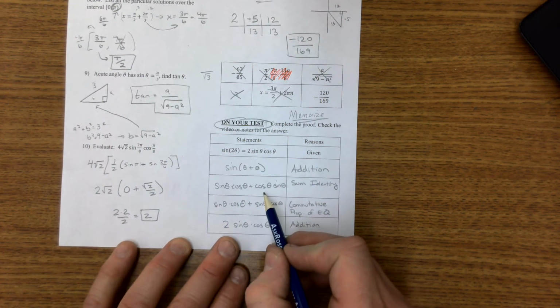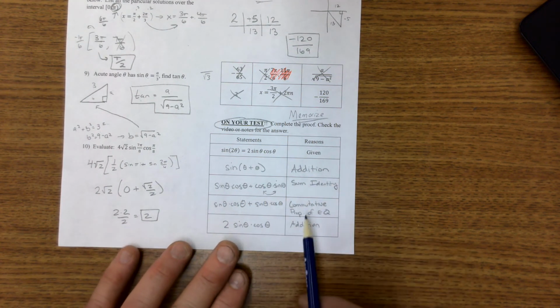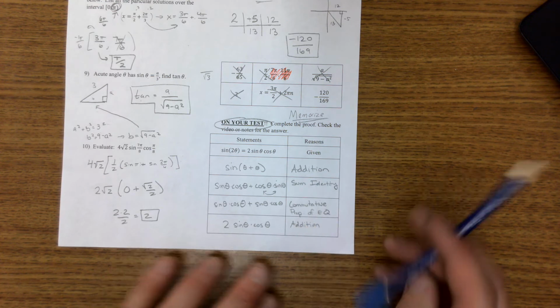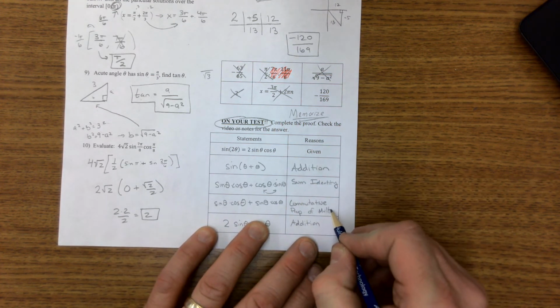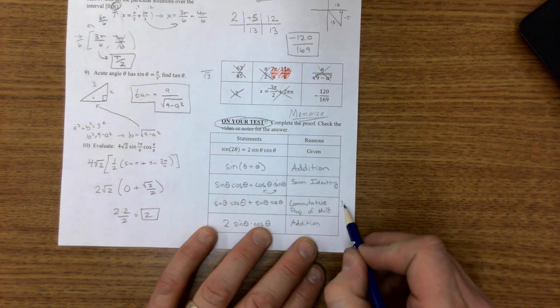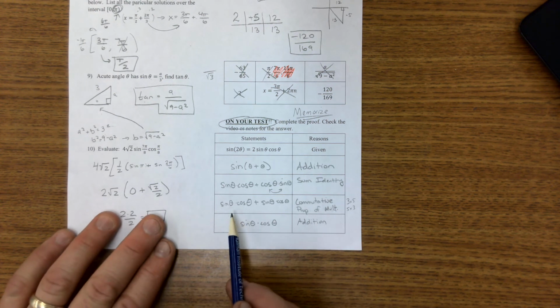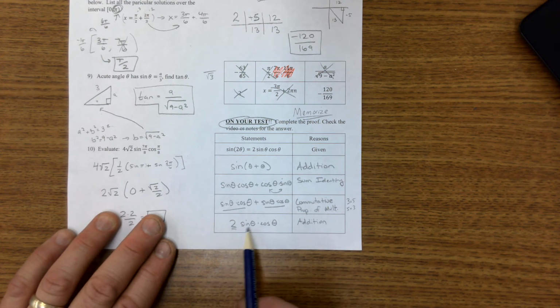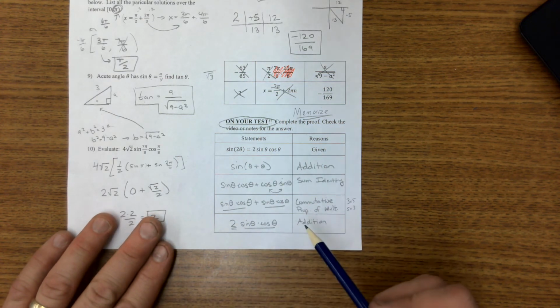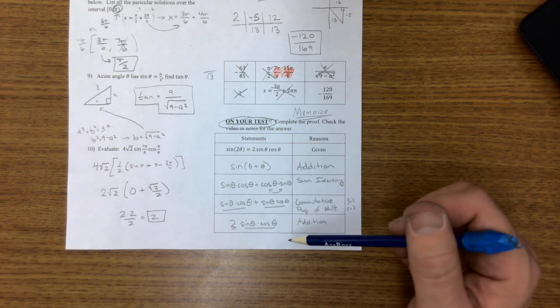And then what I do is I flip these around right here. That's called the commutative property of multiplication. Multiplication is commutative, right? 3 times 5 is the same as 5 times 3. So now look what I have. Sine cosine plus sine cosine. Well, that's just 2 sine cosines. Again, that's just addition. Memorize this step, all the steps here.